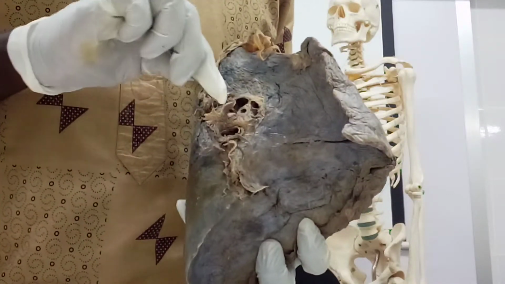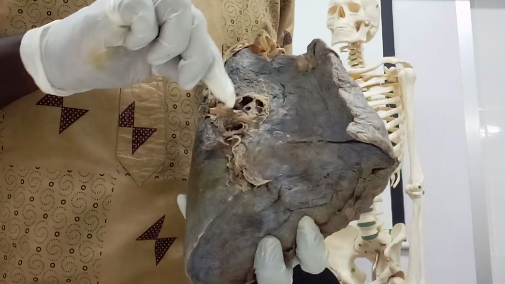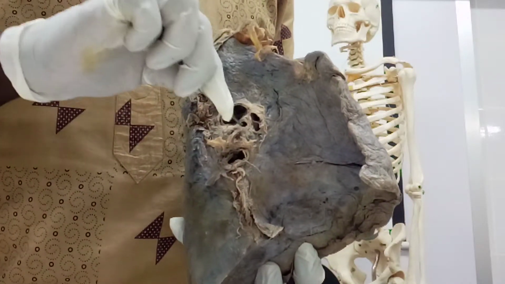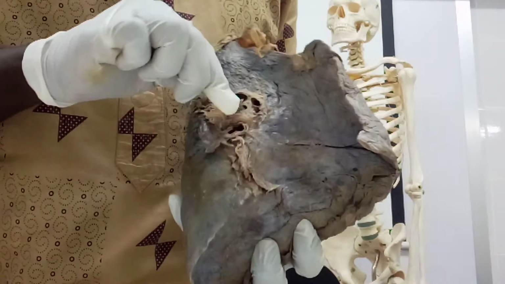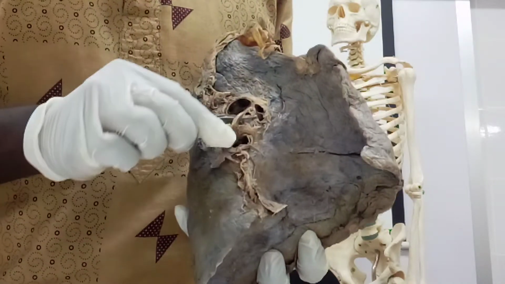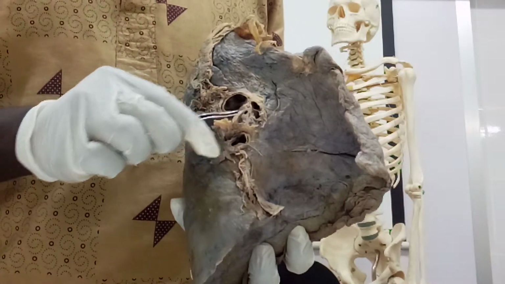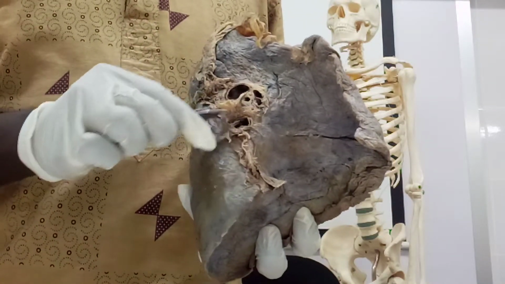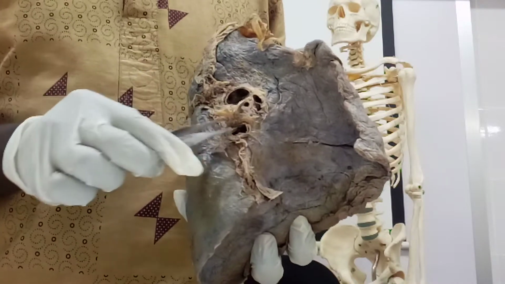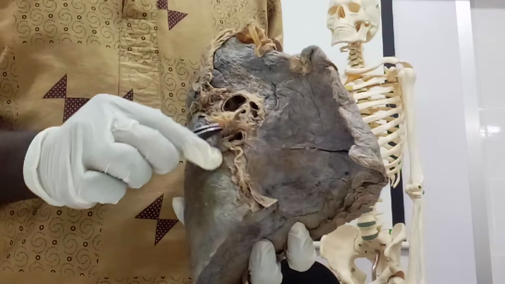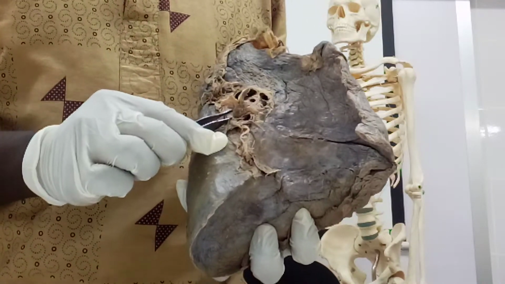Then, of course, this one was cut a bit deeper, so it has begun to divide. If it was cut a bit superiorly, this one represents the left primary bronchus. So that's what we are going to find here.